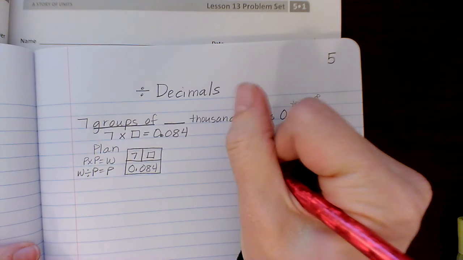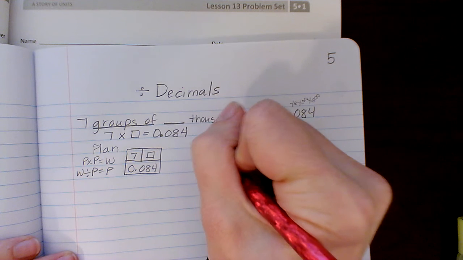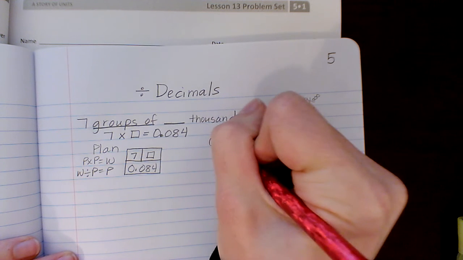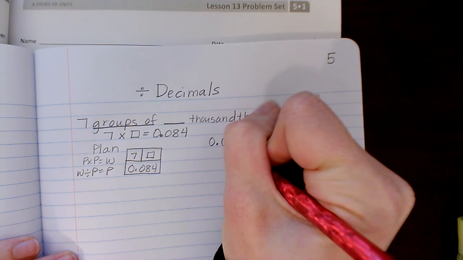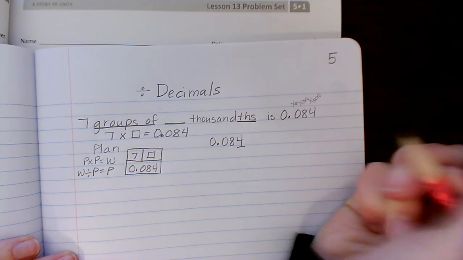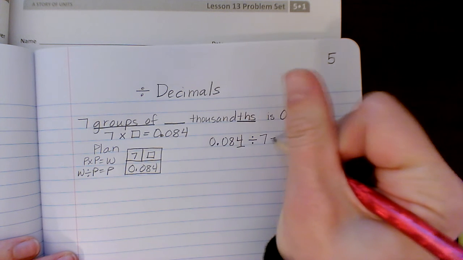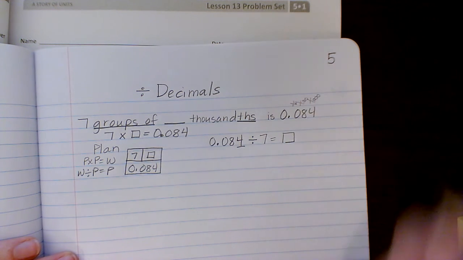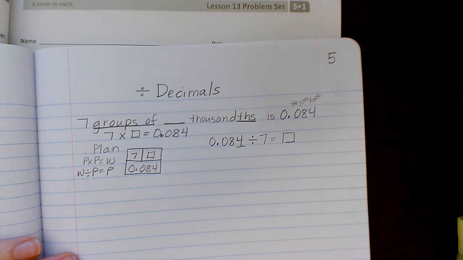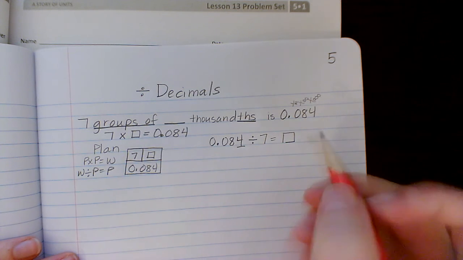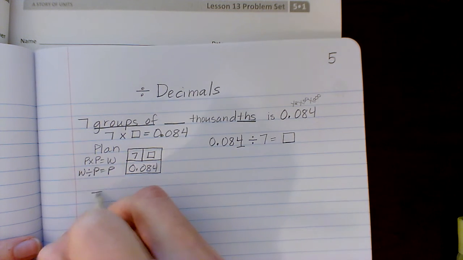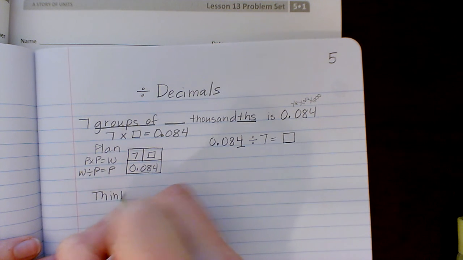So I have 84 thousandths, right? It's ending in the thousandths. 84 thousandths divided by 7 equals something. It's really helpful if we know our multiplication facts for 7. I'm just going to think those whole number 7 facts.